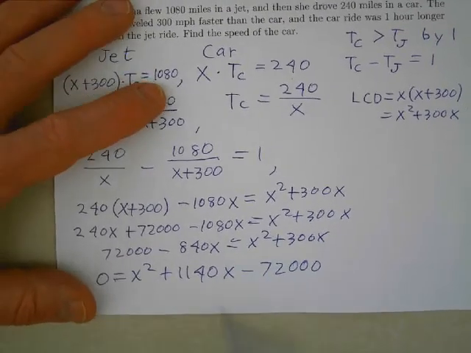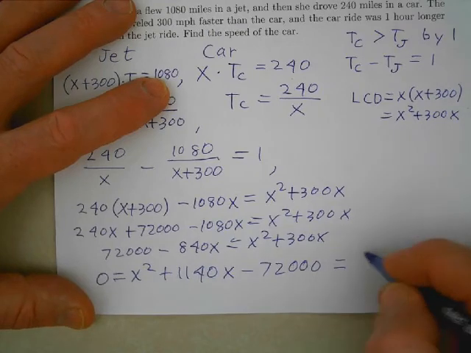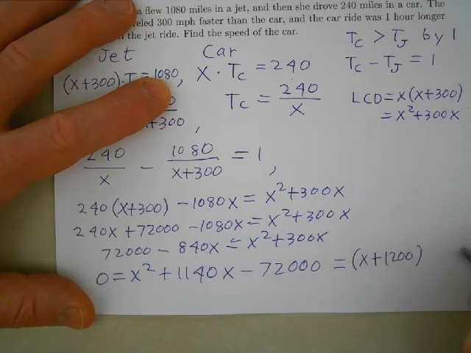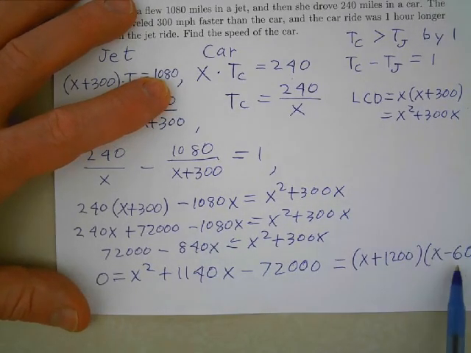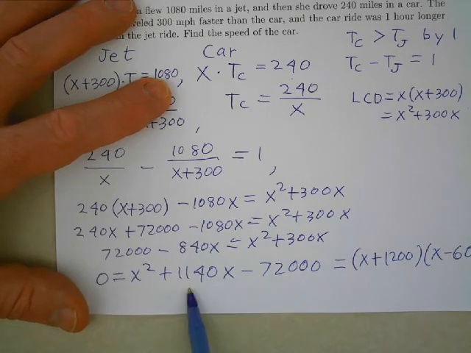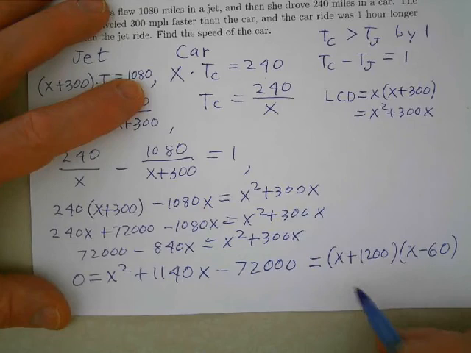This actually factors pretty nicely. The two factors are x plus 1200 and x minus 60. You can tell by looking: negative 60 times 1200 is negative 72,000, and 1200 minus 60 is 1140. This equation has two solutions.